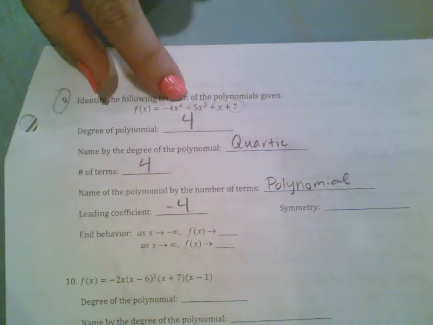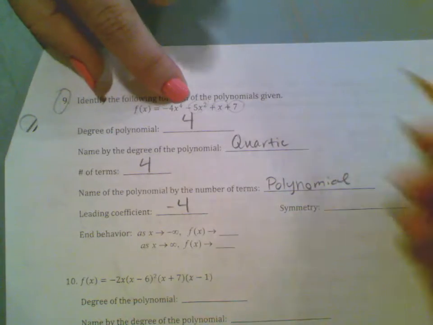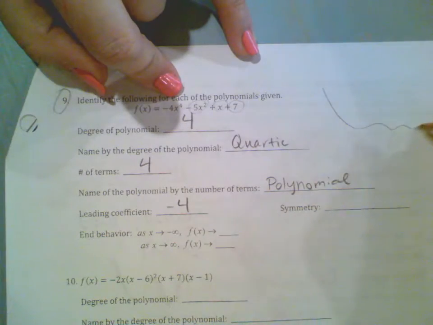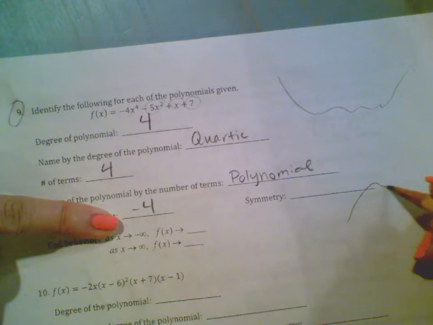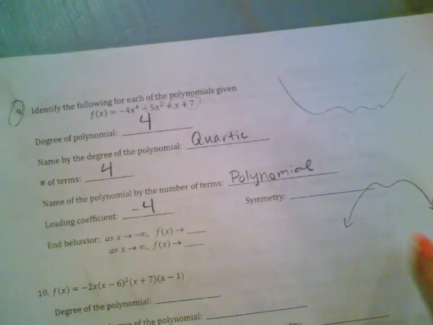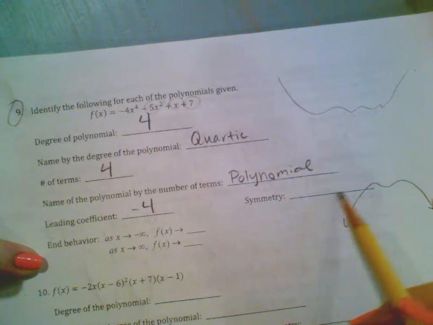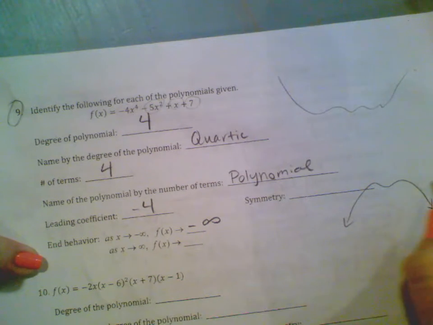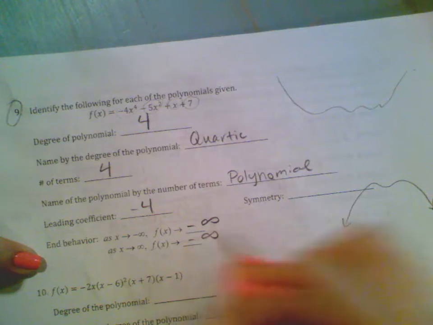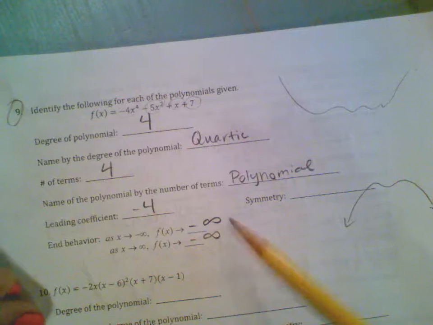So if I have an even degree, but the leading coefficient is negative, remember if it's even, it's going to look something like this with some little bubbles along the way. But if the leading coefficient is negative, it's now going to actually face downward. So it's going to look something like this. That means as x approaches negative infinity, f of x is going down also to negative infinity. As x approaches infinity, then f of x approaches negative infinity. Remember, if you have an even degree, these should match.